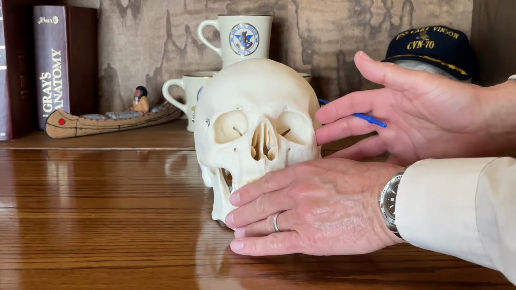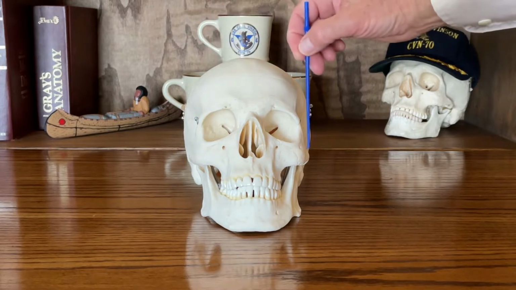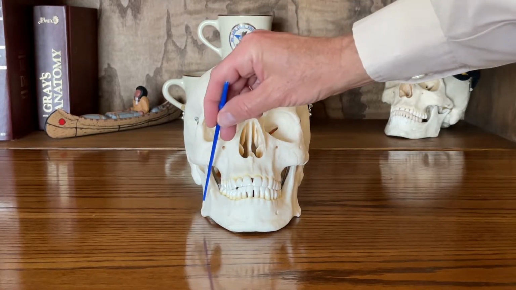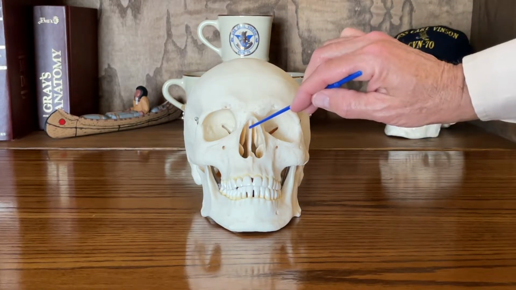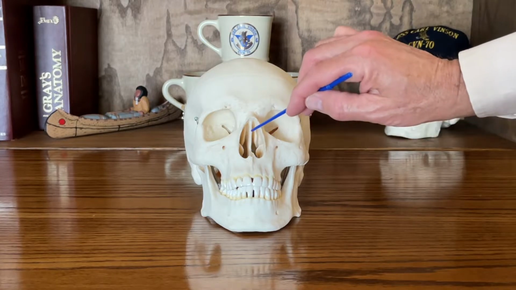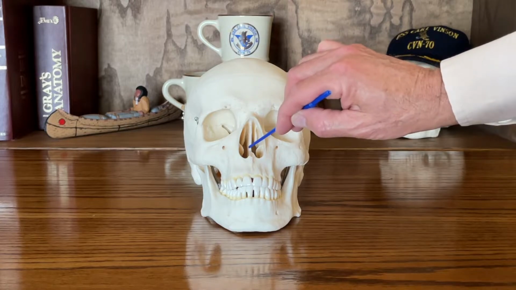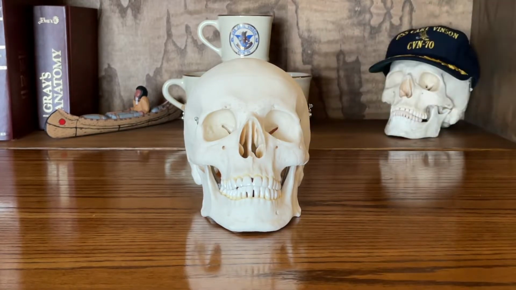If we look at the anterior view, we have the zygomatic bones that form your cheekbones. We have the upper jaw called the maxilla, the lower jaw called the mandible. And then right here in the nasal cavity, we have the perpendicular plate of the ethmoid bone from superior aspect to about right there. And then from there forward into this tip would be the vomer.